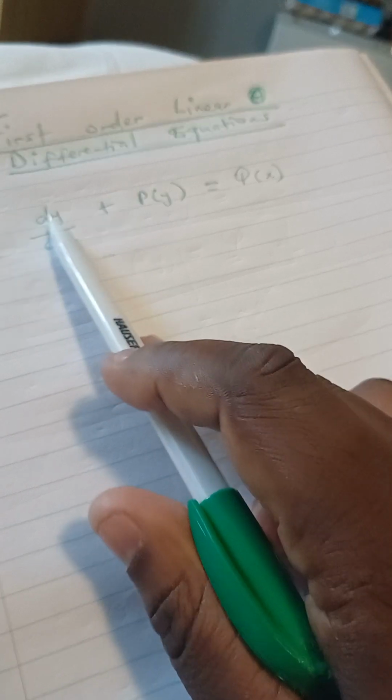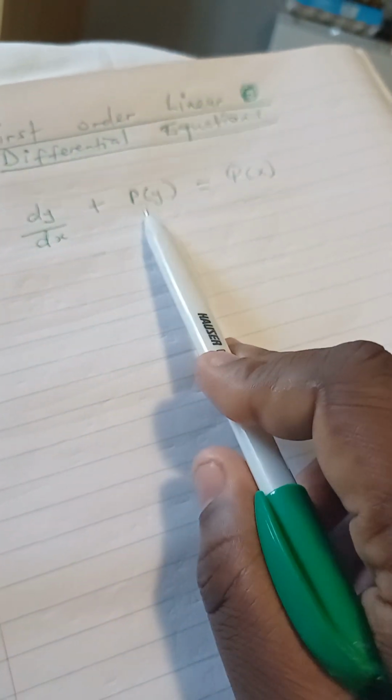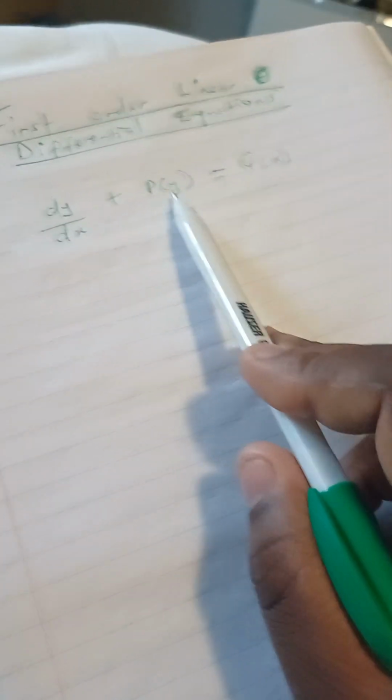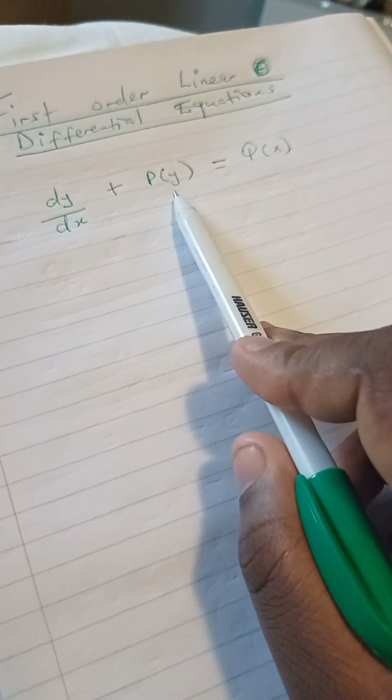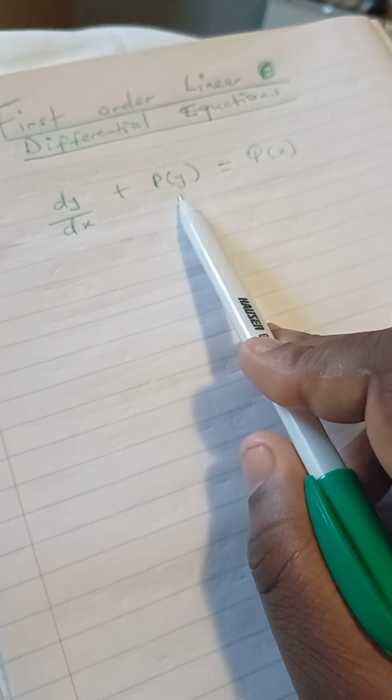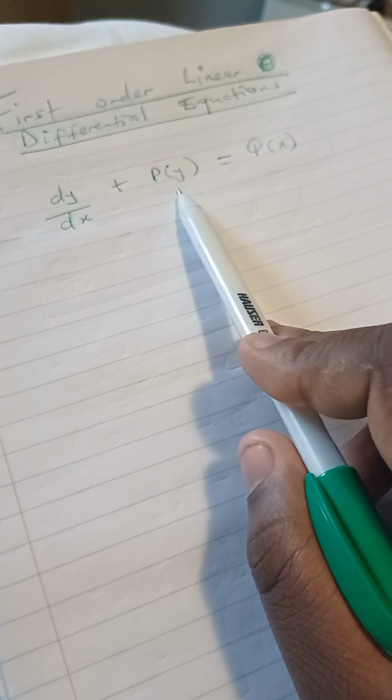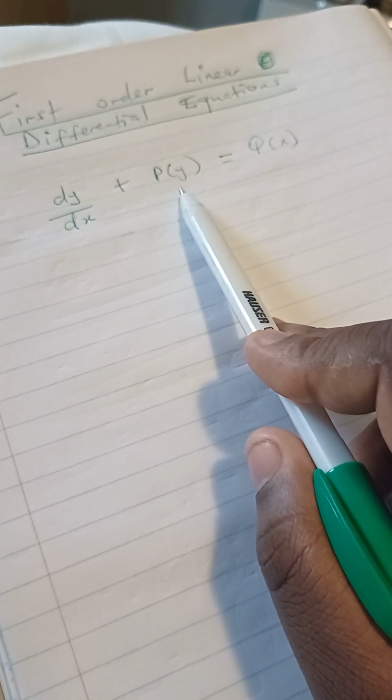Whenever you are given a question in the form dy over dx plus P multiplied by y, the power of y must be 1. If your power is more than 1, it's no longer a linear equation.